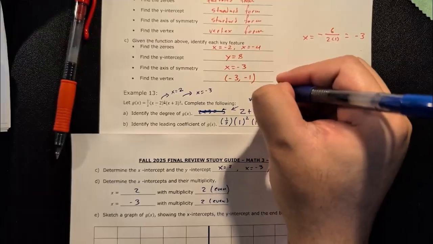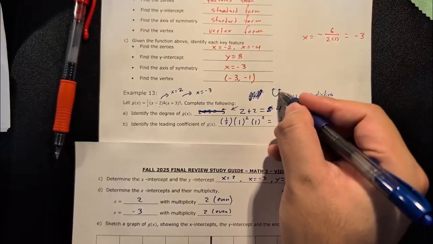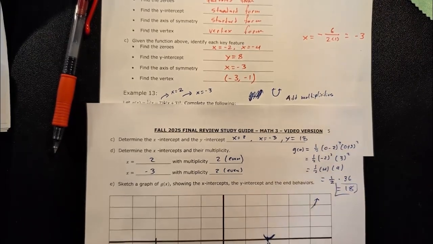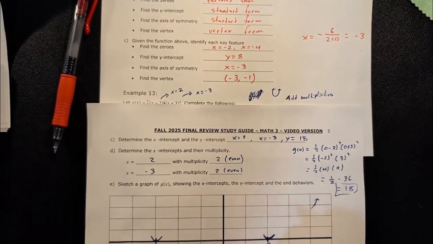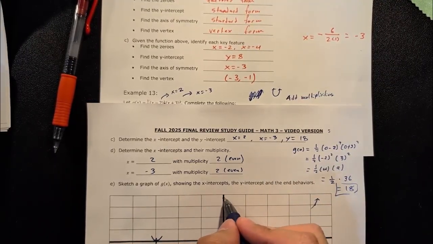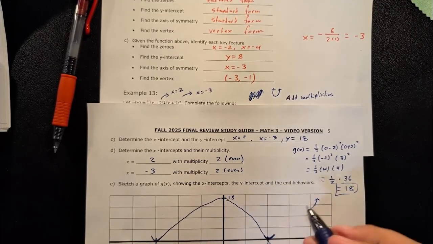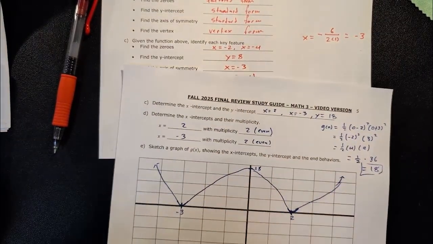So then our graph isn't going to look like this. It's going to look something like this. And since it's positive, there's no reflection, so it stays like this. Okay, this is way better. So at 2, it's going to touch it. And then here, it's also going to touch. So now we got to connect it. And then at 18, let's say it's somewhere right here. It's going to look something like this.